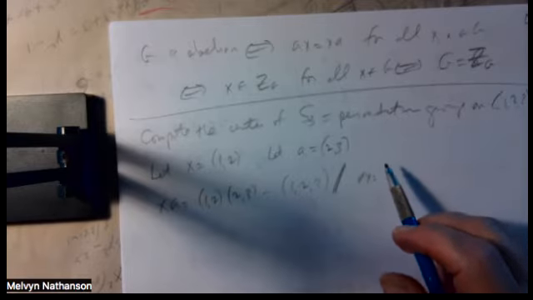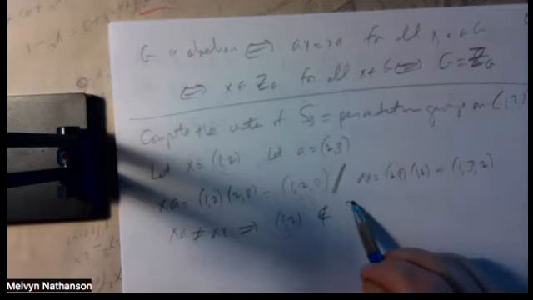What is AX? AX is (2 3)(1 2). This sends 1 to 3, 3 to 2, 2 back to 1. And these are different permutations. So XA different from AX means that (1 2) is not in the center of the group S3. And in fact, no transposition is.